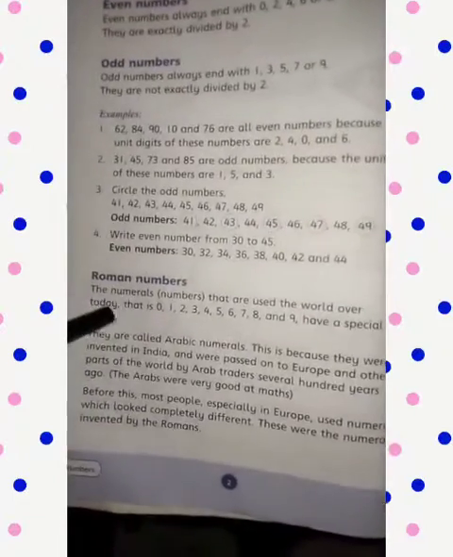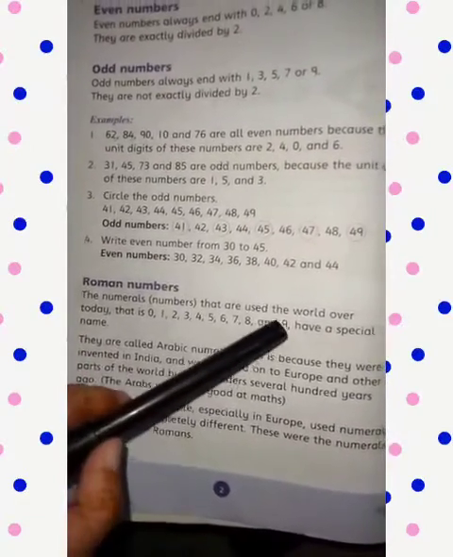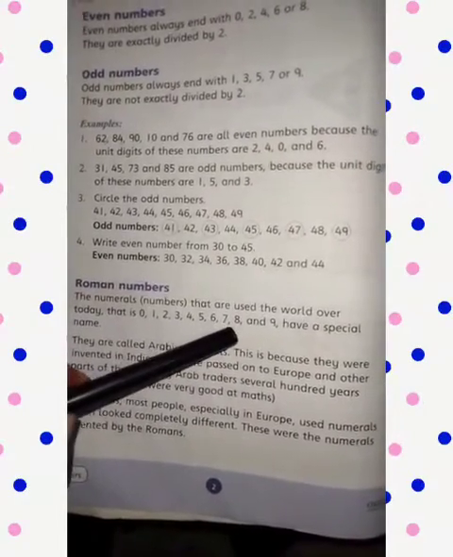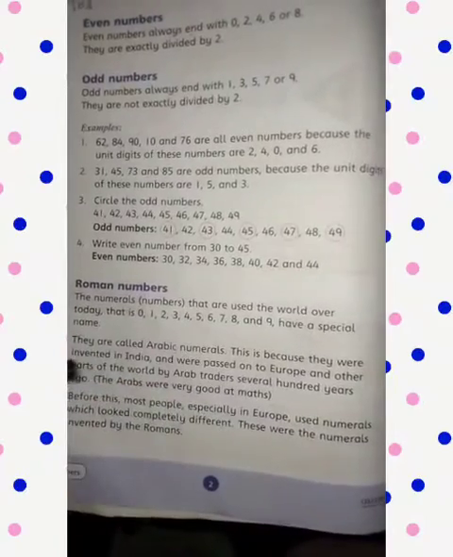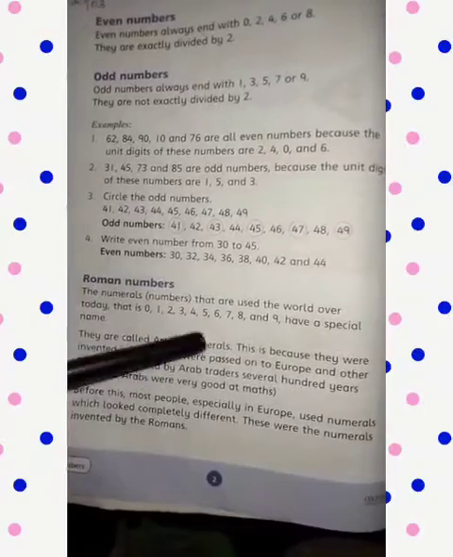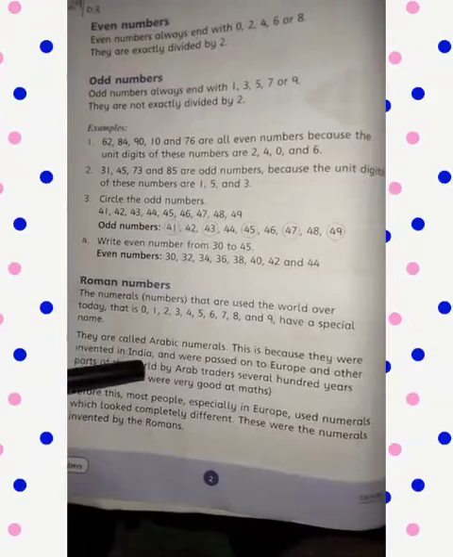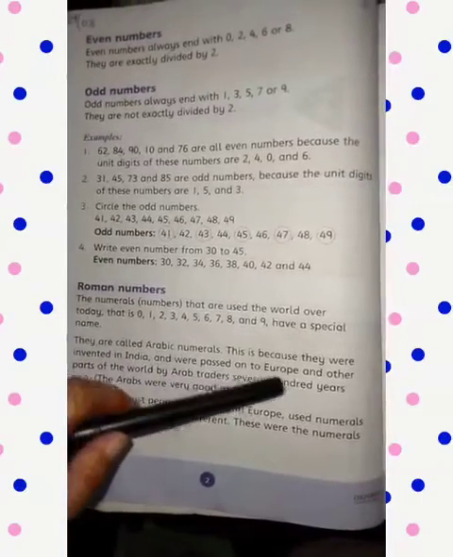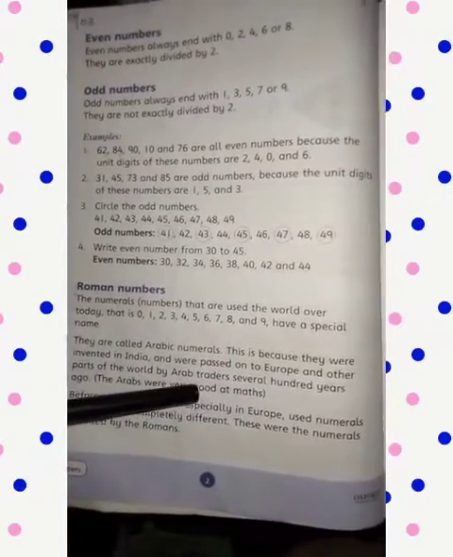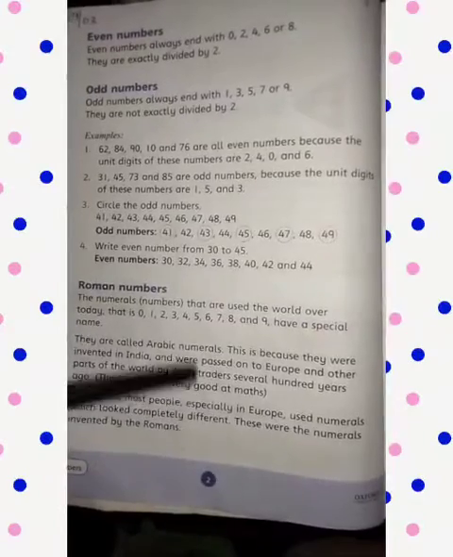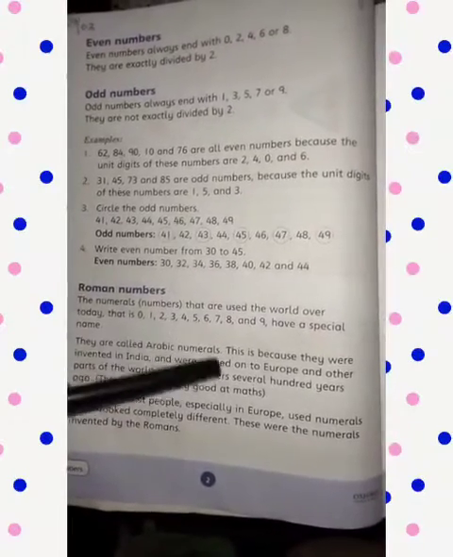Let's start. The numerals or numbers that are used the world over today, that is 0, 1, 2, 3, 4, 5, 6, 7, 8 and 9 have a special name. They are called Arabic numerals. This is because they were invented in India and were passed on to Europe and other parts of the world by Arab traders several hundred years ago. That's why they are called Arabic numerals.